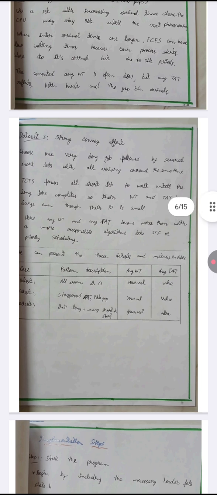Dataset 3: the strong convoy effect. Choose one very long job followed by several short jobs, all arriving at the same time. FCFS forces all the short jobs to wait until the long job completes its work. Here we have the average waiting time and average turnaround time table. Here we have the pattern descriptions: all arrive at 0, staggered with idle gaps, and one long plus many short jobs. It has cases for datasets 1, 2, 3.